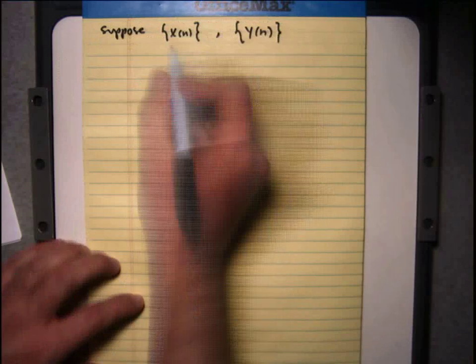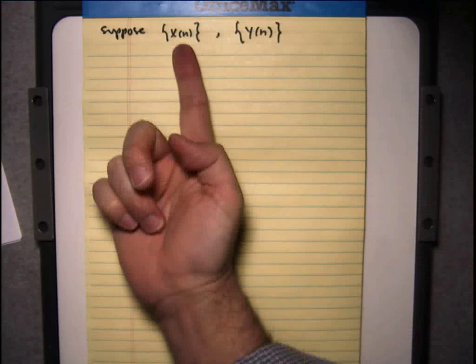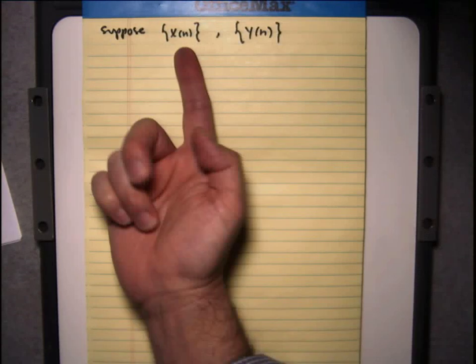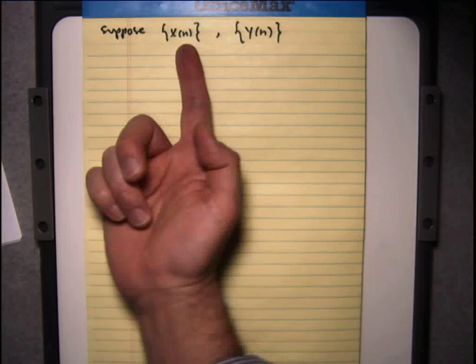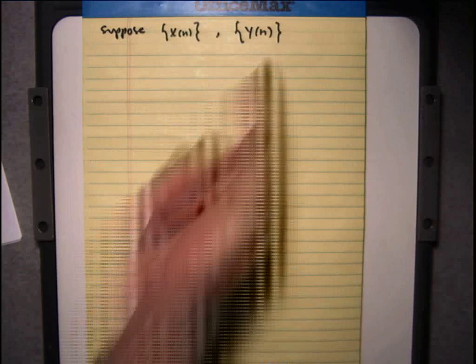Now you might think, what's an example of two random processes like this? For example, the first one could be the temperature in this room on different days of the week. The second one could be the number of people in this room during different days of the week.